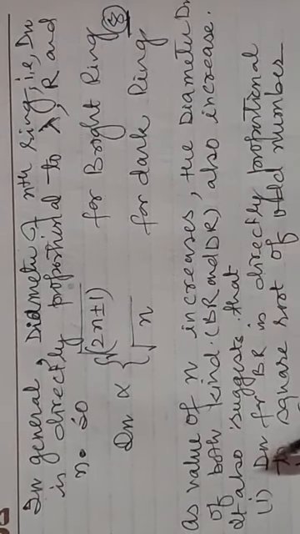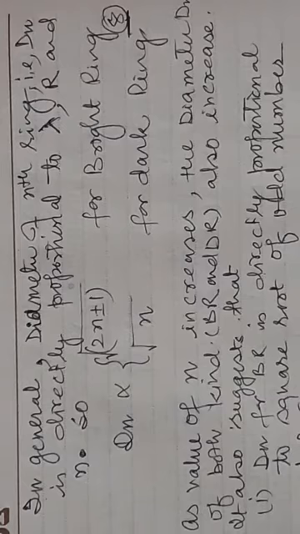As the value of n increases, the diameter of the rings of both kinds, bright and dark, also increases. In this pattern, as order increases, the diameter of the rings also increases.